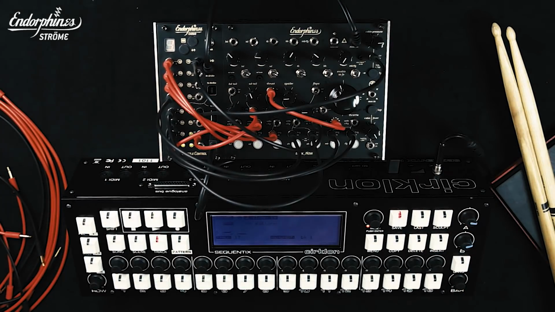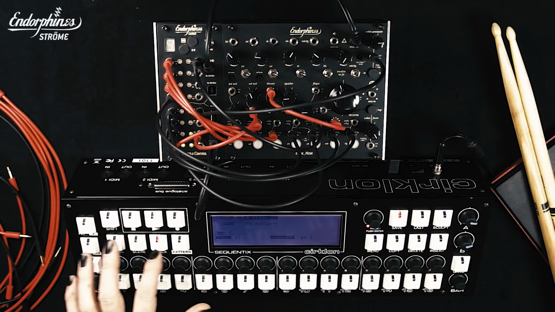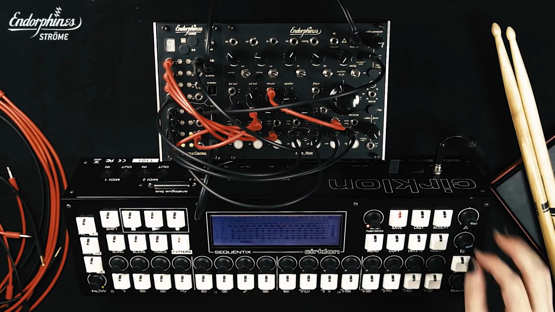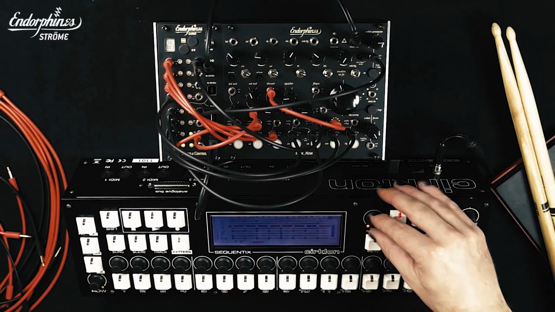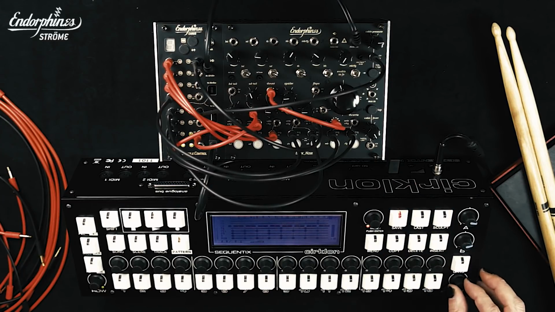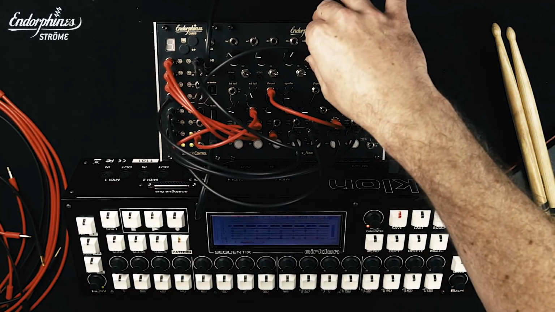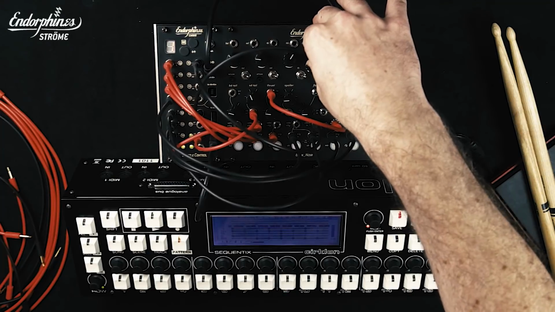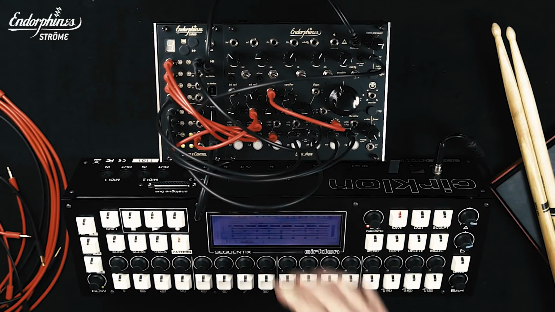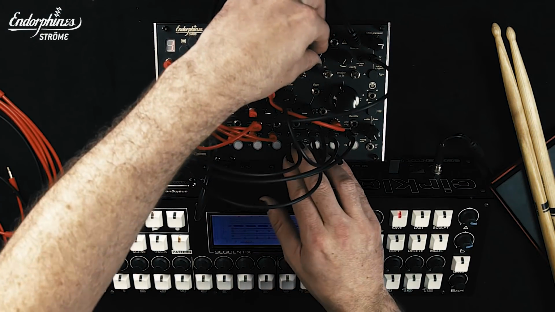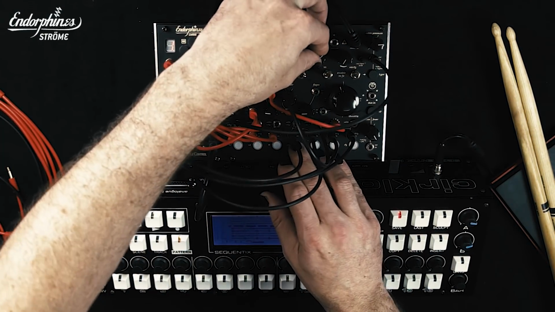That's really cool for the hi-hats, for example, if I change my pattern a little bit. Okay, so you have the 16th hi-hats, and you can do ratchetings, 32nds. I really like that.